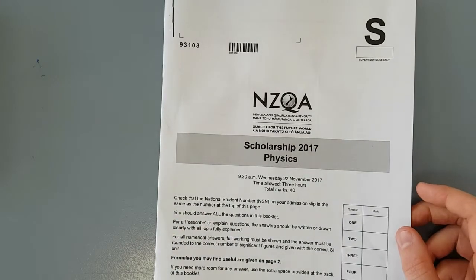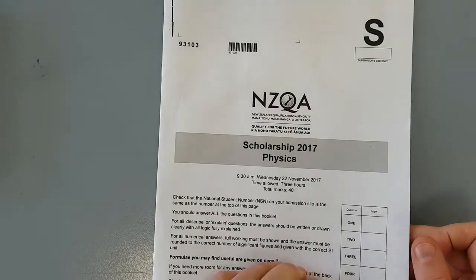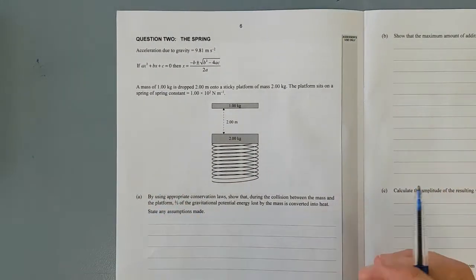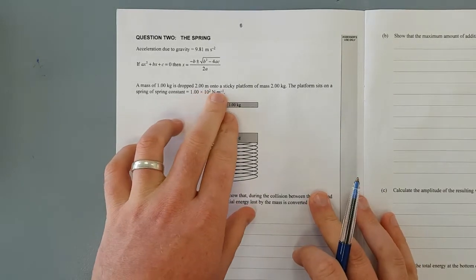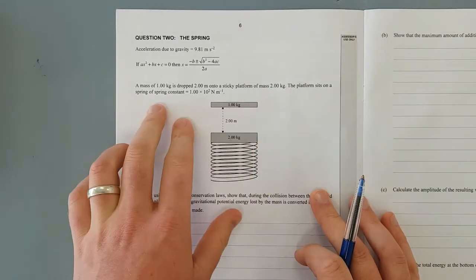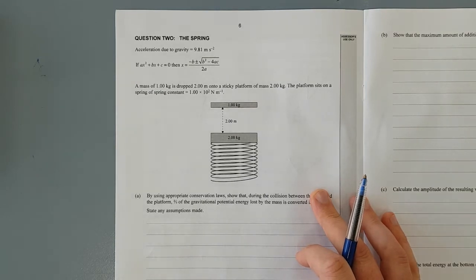For this video, I'll be working through question 2 of the 2017 Scholarship Physics exam. Question 2. A mass of 1 kg is dropped 2 meters onto a sticky platform mass of 2 kg. The platform sits on a spring constant of 1 times 10 to the power of 2 Newton per meter.